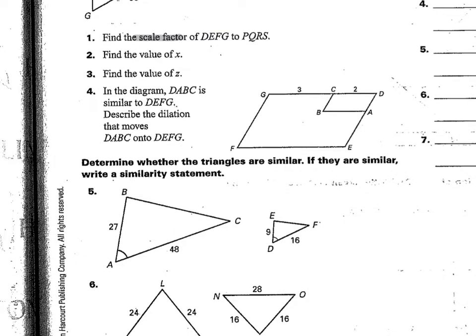Moving on to number 4, we're going to use this picture down here. We want to describe the dilation. So how does it change from ABC to DEFG? Basically, we want to find the scale factor. So this side's 2. What would the side of the whole shape be over here? That's how we would describe that.